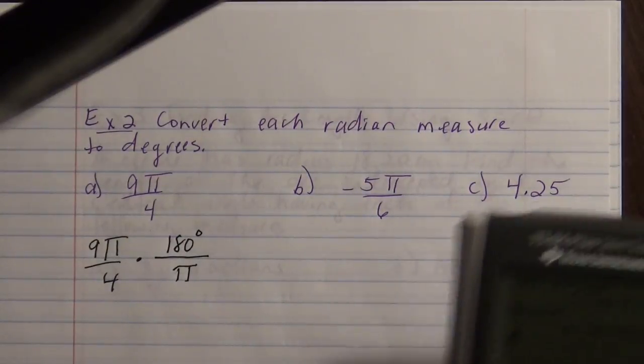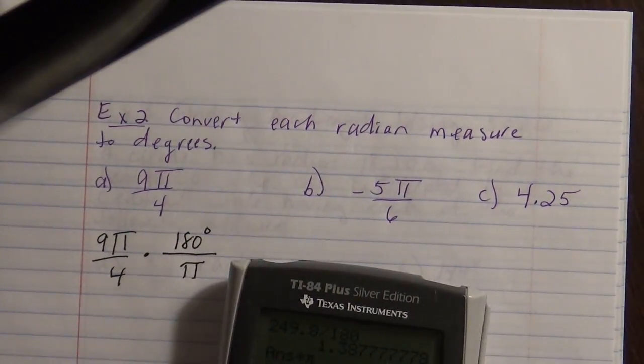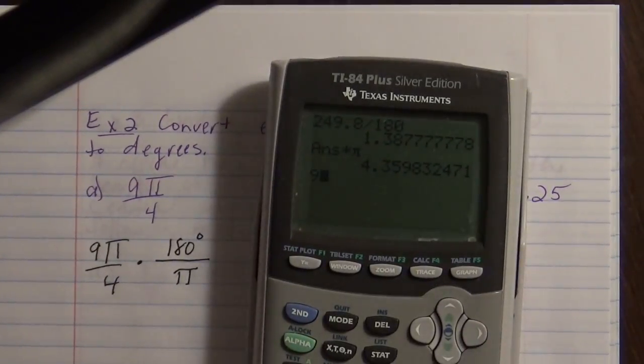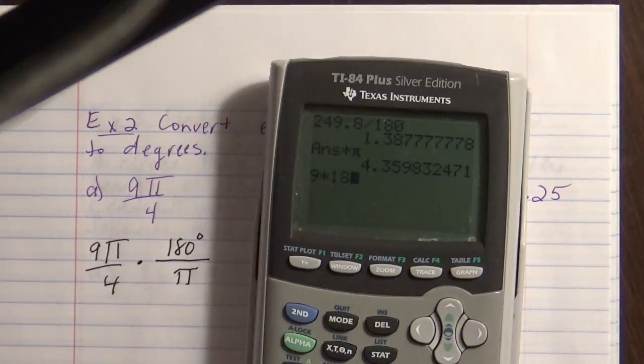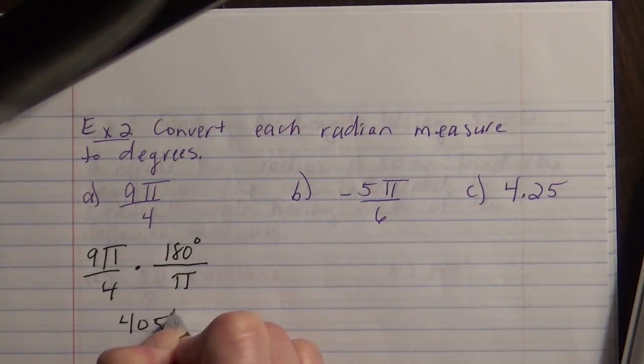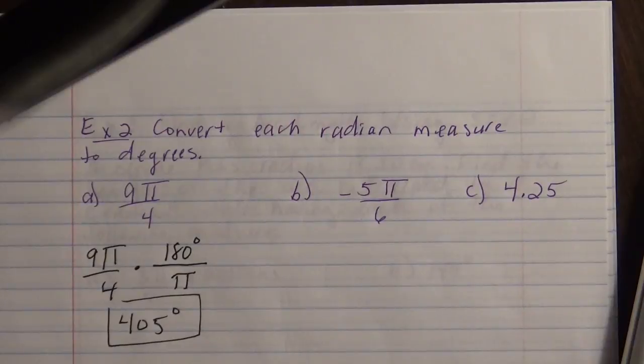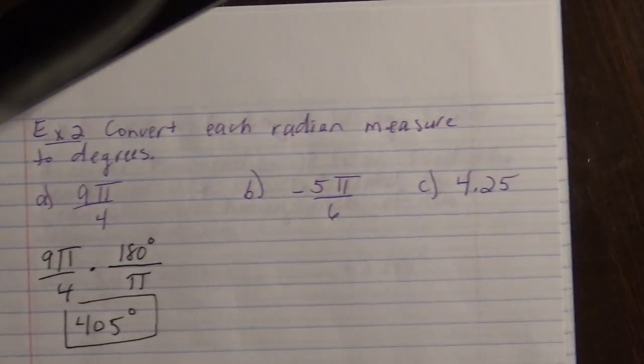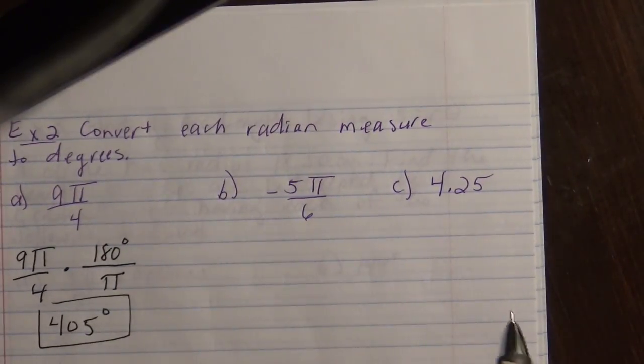Okay, and then you can simplify that. So you're doing 9 times 180 and divide by 4 gives you 405 degrees because pi cancels out. For part B, we're doing negative 5 pi over 6.